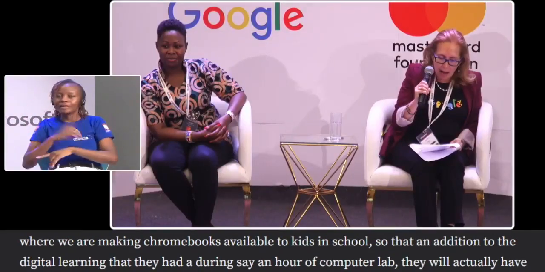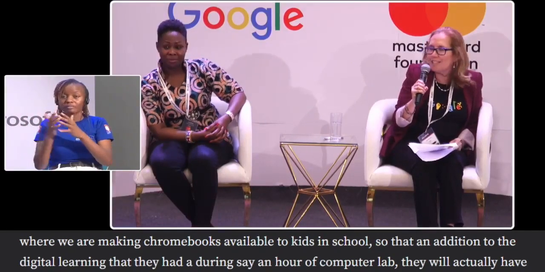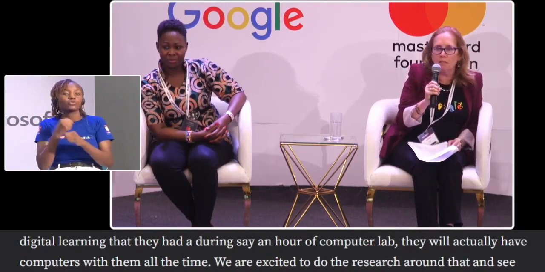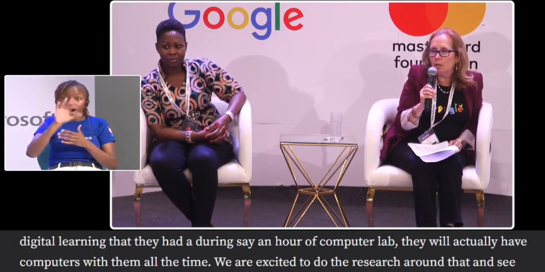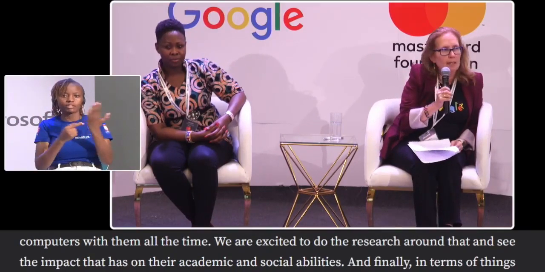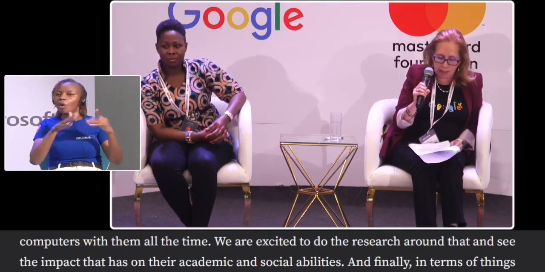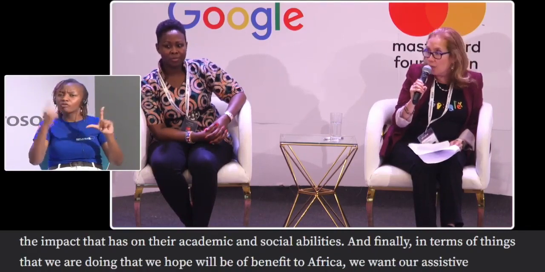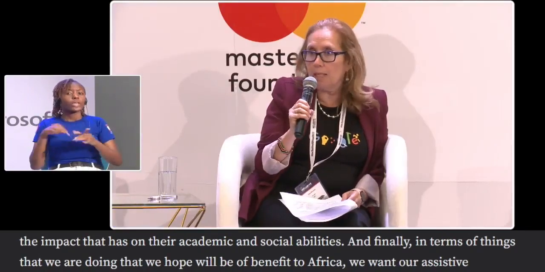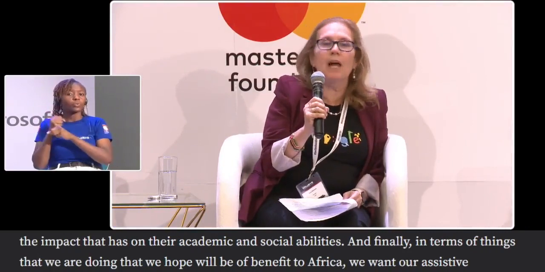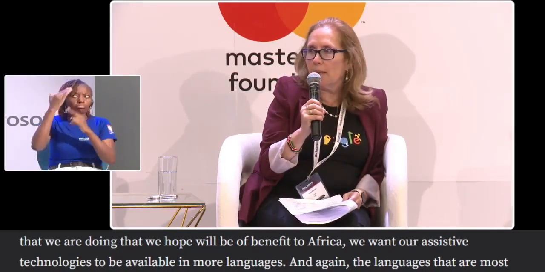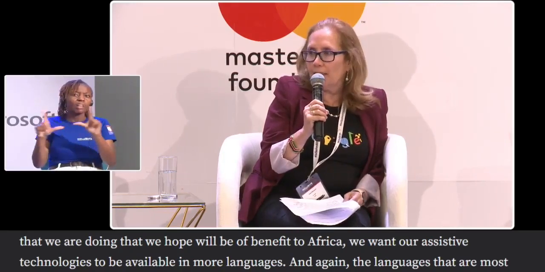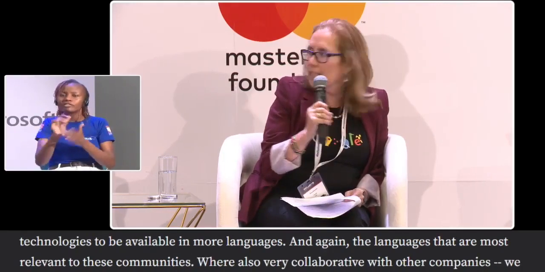And finally, in terms of things that we're doing that we hope will be of benefit to Africa, we want our assistive technologies to be available in more languages, and again, the languages that are most relevant to these communities. And we're also very collaborative with other companies, working with them about how we can create speech recognition in more of the languages and make sure that African languages aren't left behind as we advance speech technology.